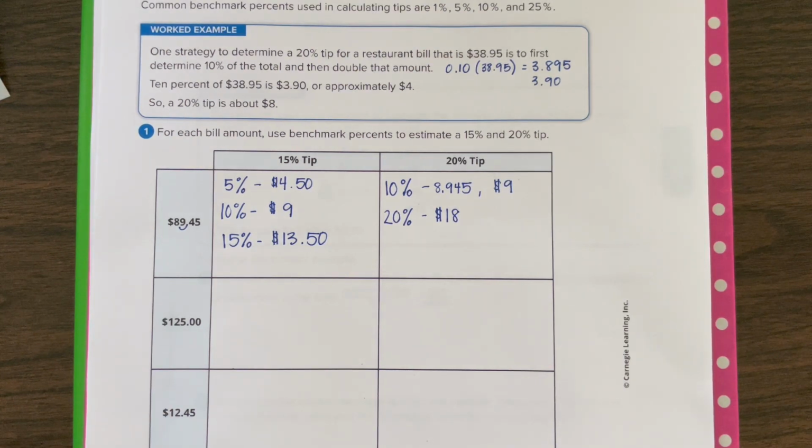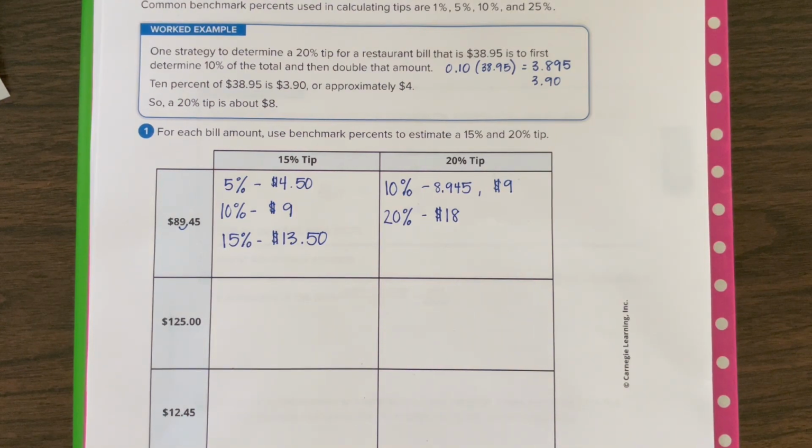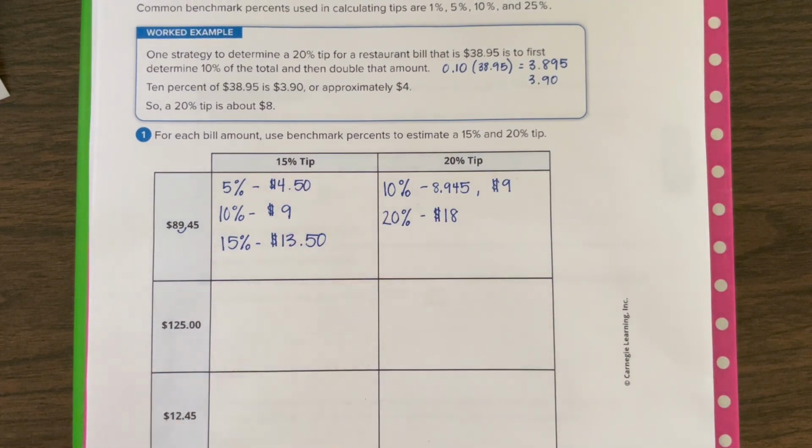And that's how we can use our mental math to figure out tips, especially when you're sitting at a restaurant and you may not want to pull out your calculator. You can just move that decimal once to the left, figure out your 10%, and then double it to get to your 20, or you can half it and add it to get to your 15%. In America, you always want to make sure that you are properly tipping your waiters and waitresses.